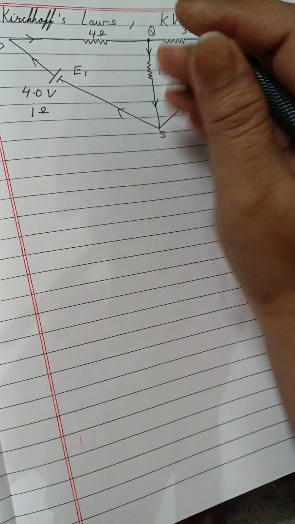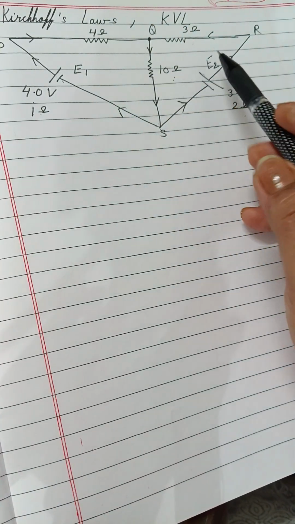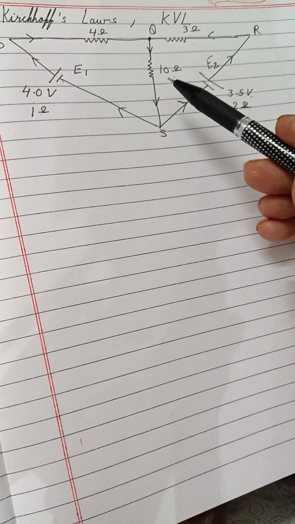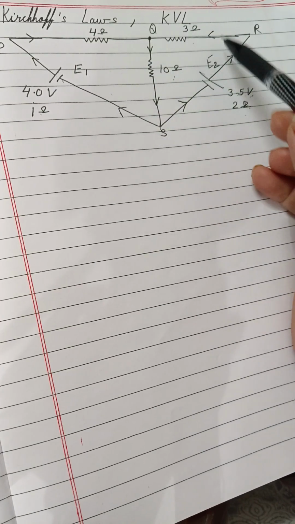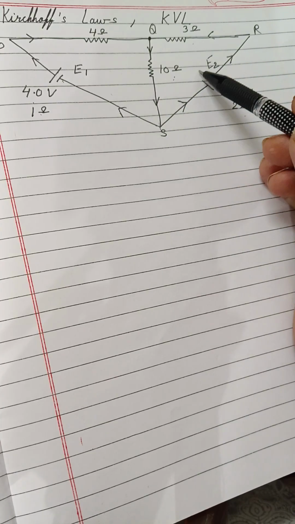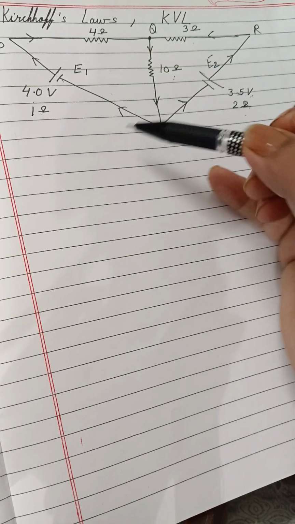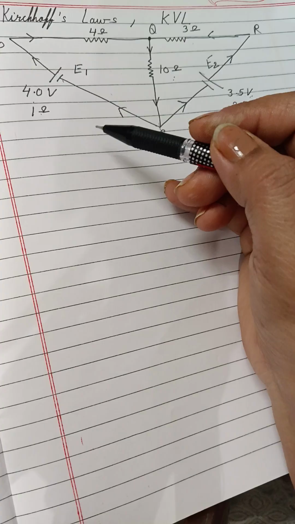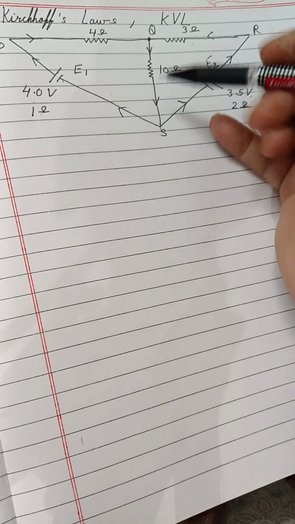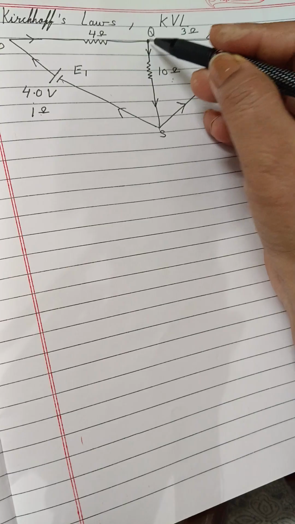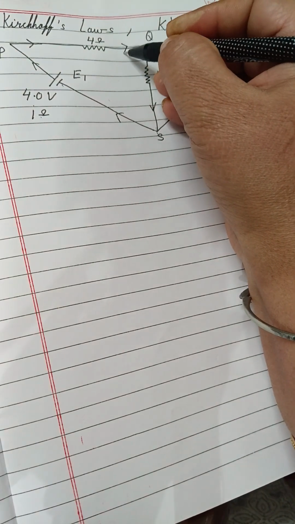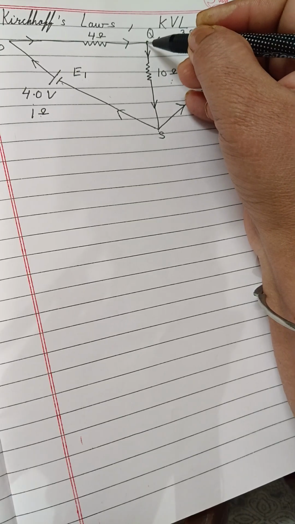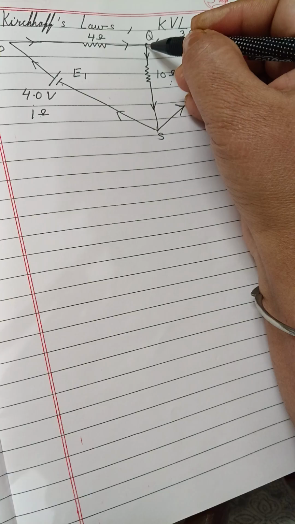Now let's suppose, because we know what KVL is, KVL or Kirchhoff's second law: the sum of all the voltage drops around a closed loop in a circuit is 0. So that we have to find out. For this, first you can see that here at the point Q, one arrow is this side, another arrow is this side, and the third arrow is over here. So this Q behaves like a junction.